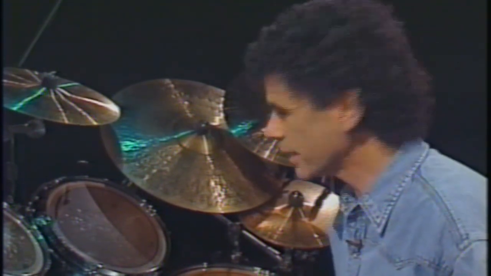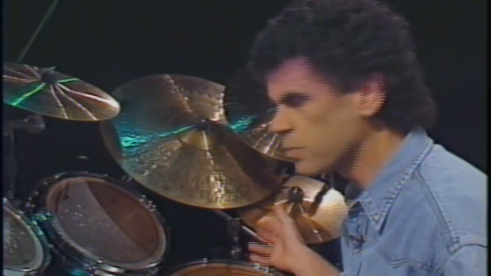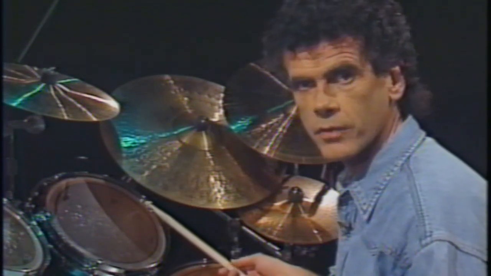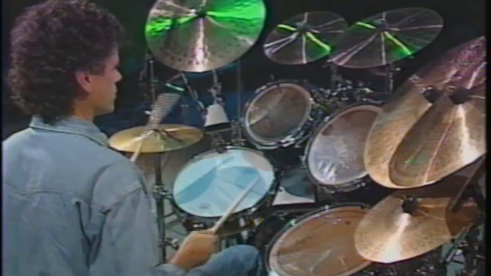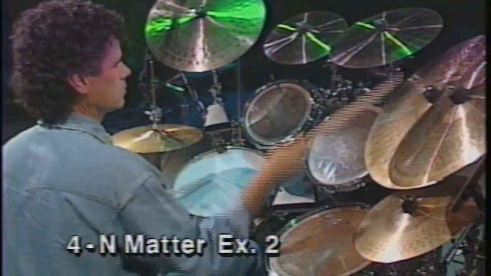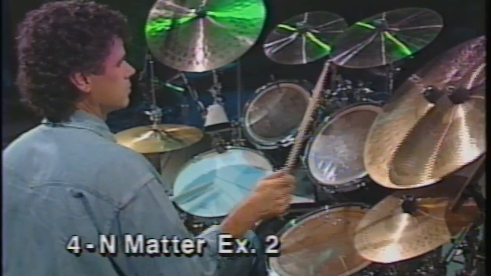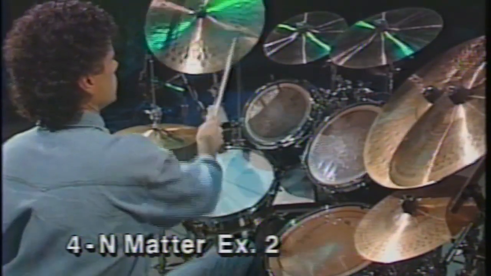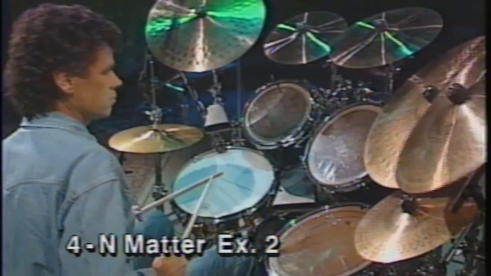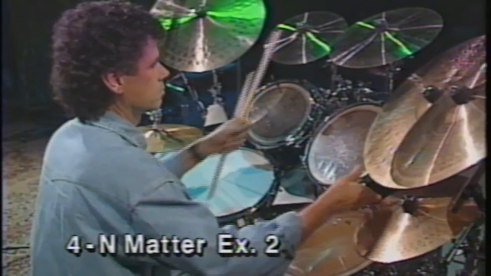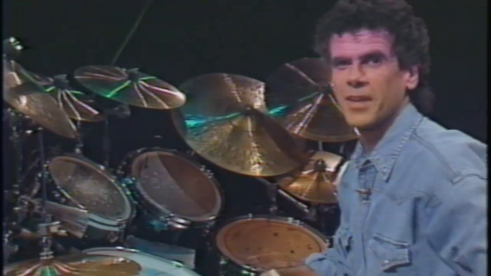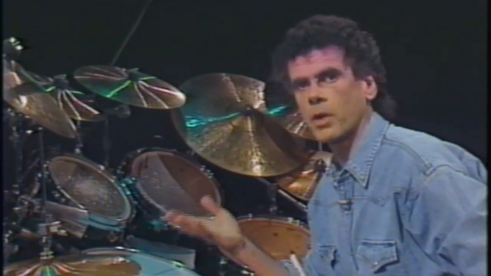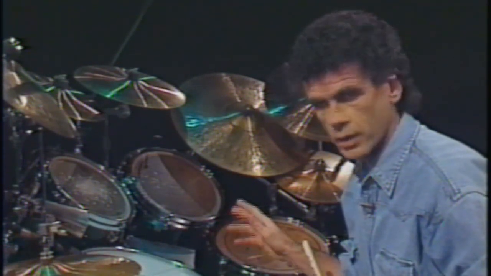The bridge, again, stays on the ride cymbal, and you pretty much just play the figures that are there to play, and so that sounds like this: 1, 2, 3. So anyway, too much ringing here. That's basically the only parts of the tune that are orchestrated, and the rest is very open.